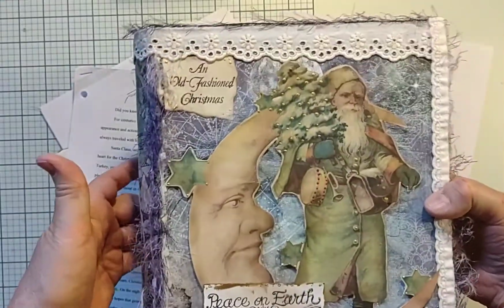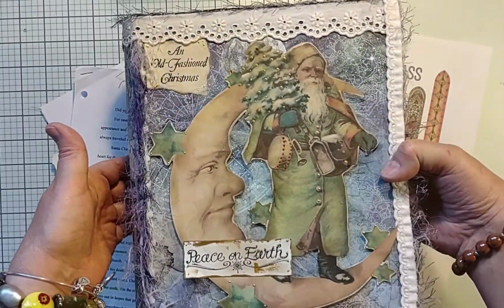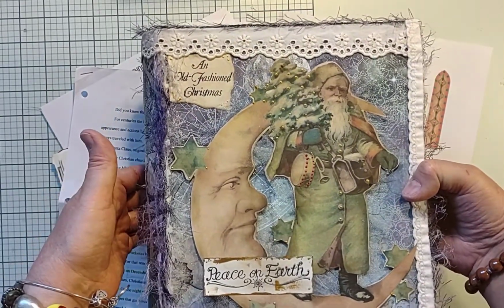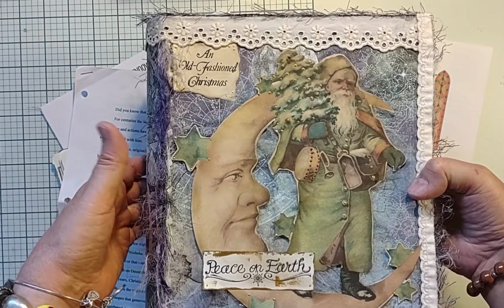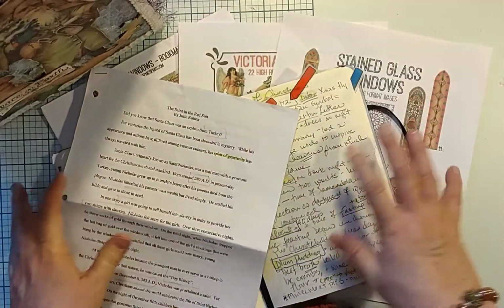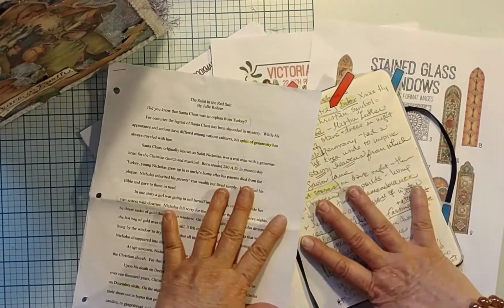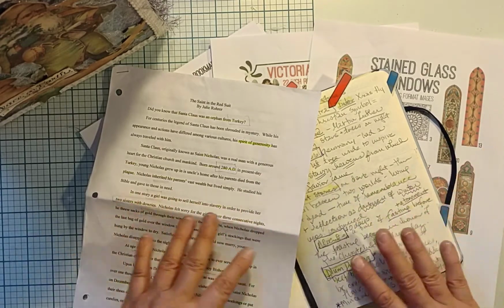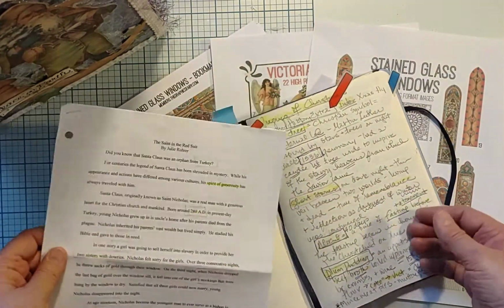And again, this is my most recent visual journal for the Graphics Fairy design team. The full video can be seen on YouTube under the Graphics Fairies channel. And this is just kind of how I develop my details of what to go into a visual journal. And it usually starts with a general idea.